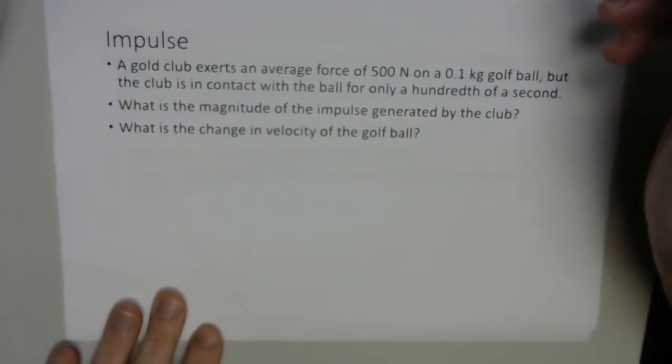All right, this video is on impulse and collisions, particularly calculations with inelastic collisions because they're a little simpler for this class. So we look at this first problem involving impulse.